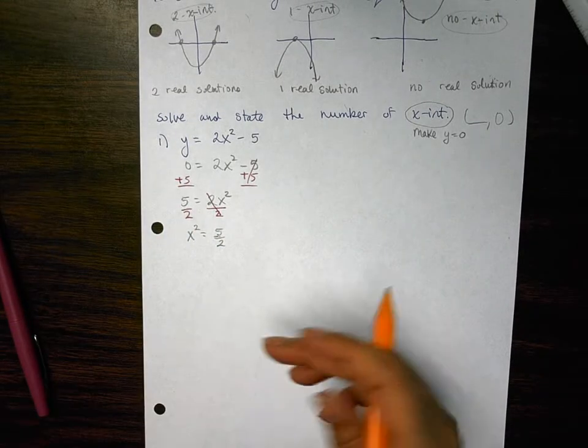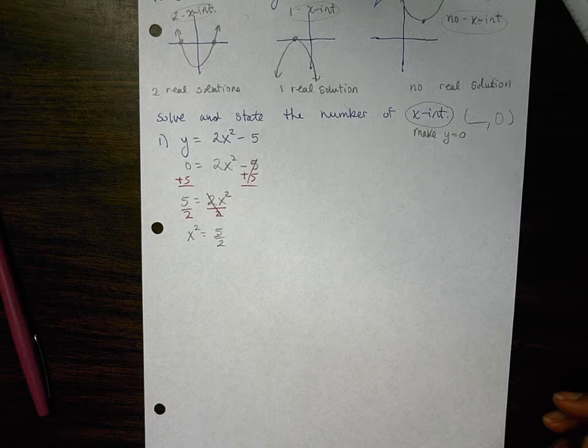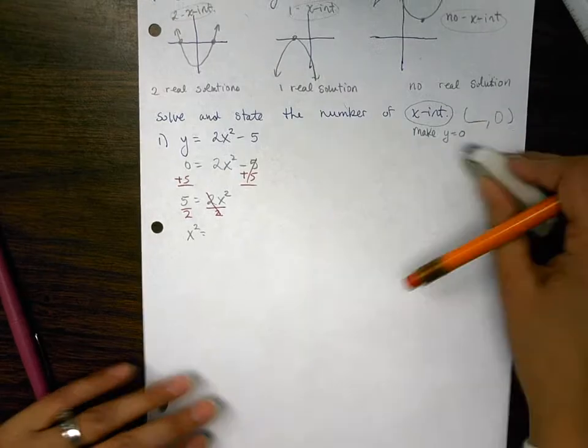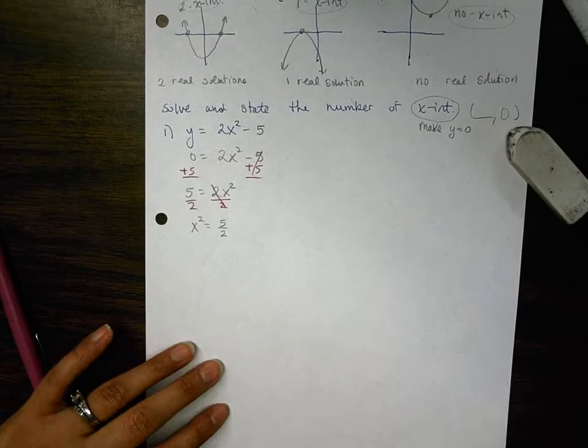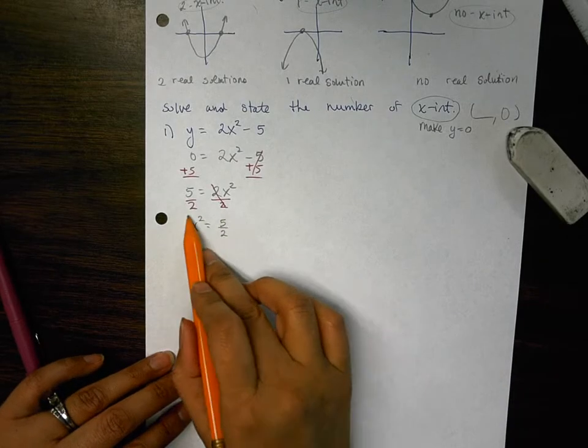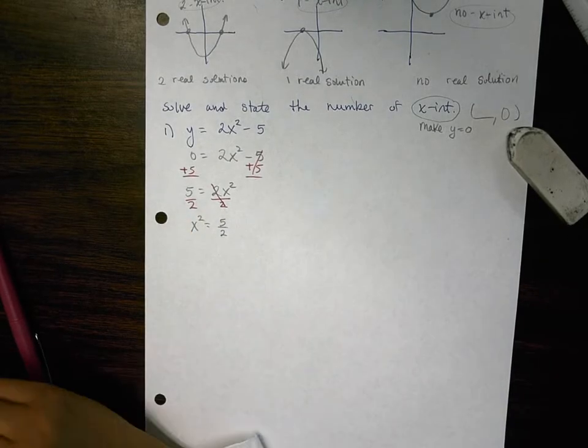Now, those of you that took Math 1 here at Clovis West last year, did you guys solve equations like this? X squared equals 5 halves.